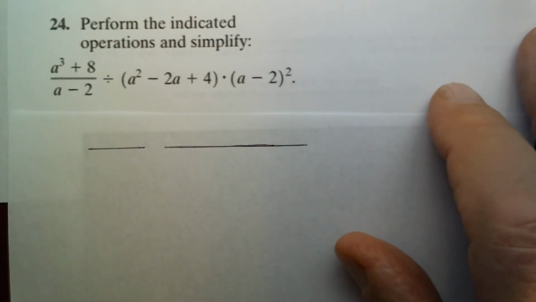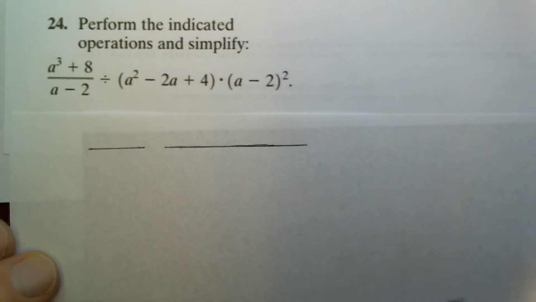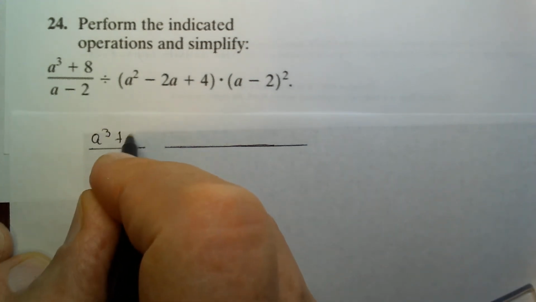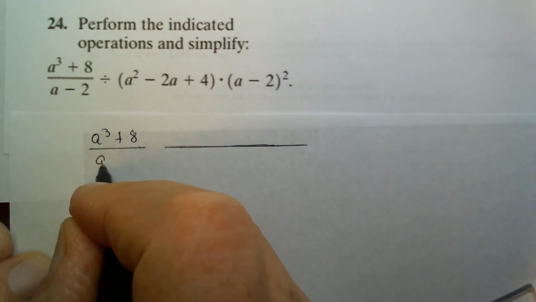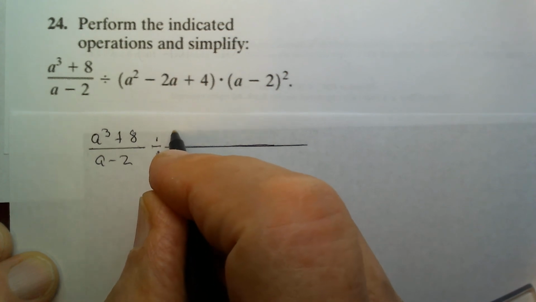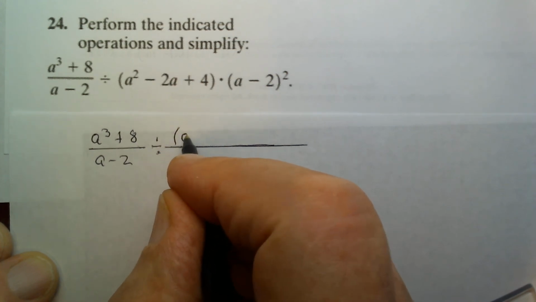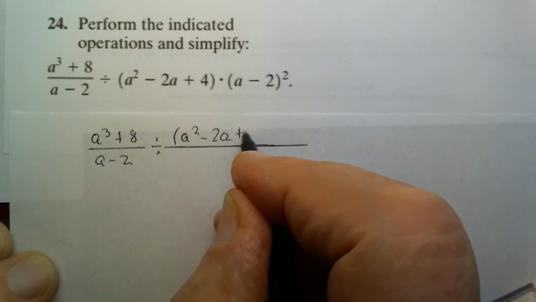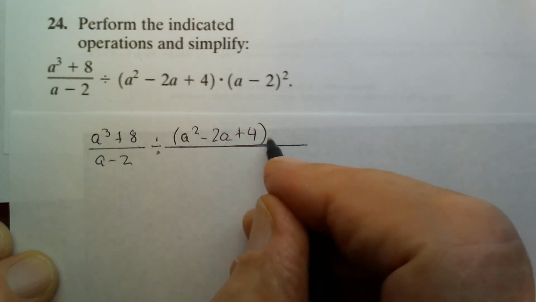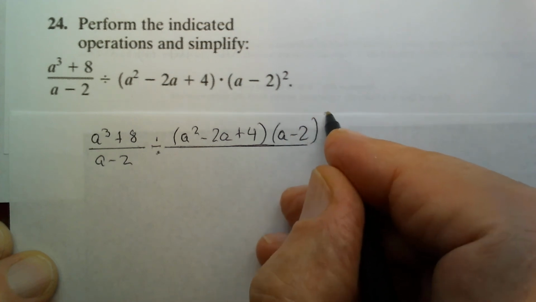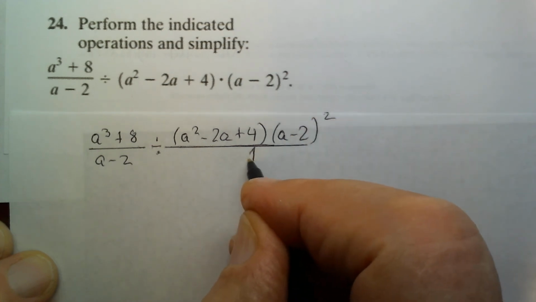So when we're looking at number 24, we have a to the third plus 8 divided by a minus 2 divided by parentheses a squared minus 2a plus 4 times a minus 2 quantity squared divided by 1.